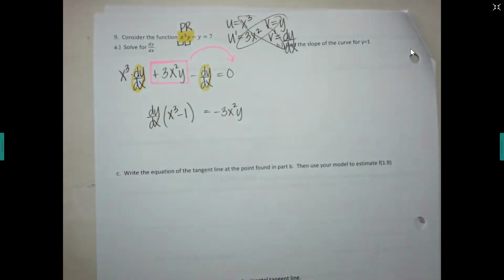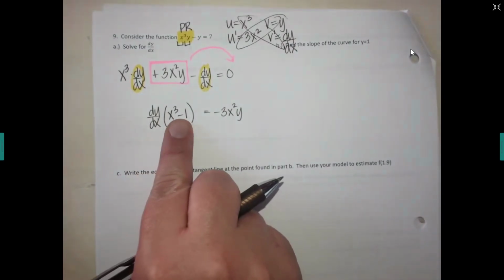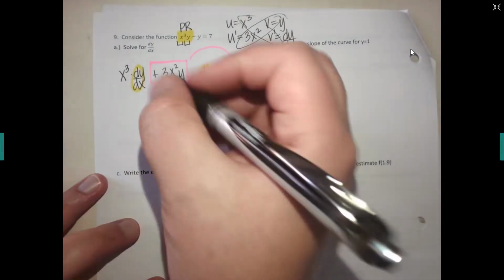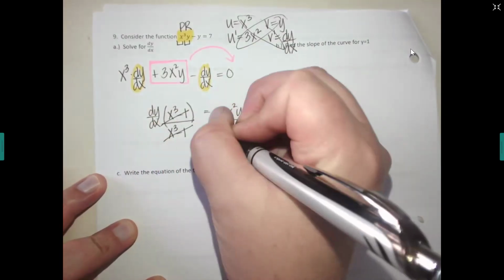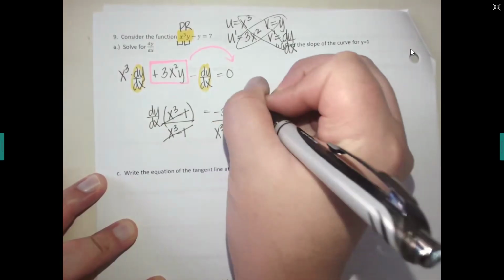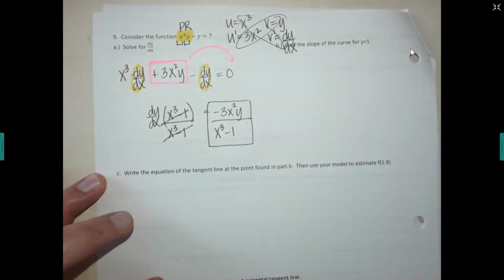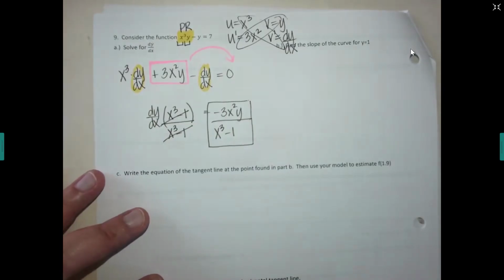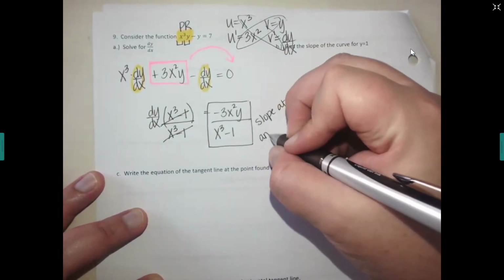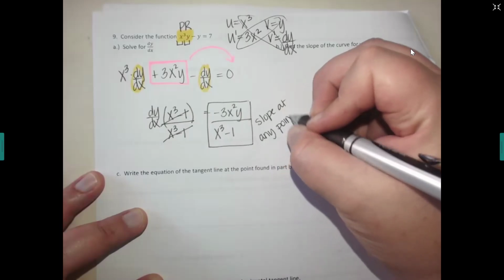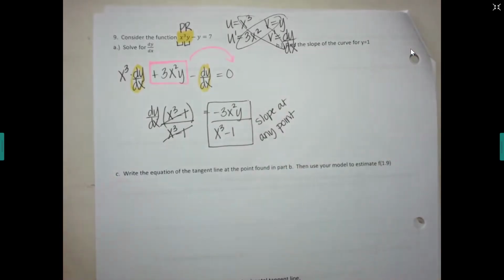Okay, then from there, your final step is to get dy dx by itself. So if it's multiplied by this parentheses, we can just divide to get that out of the way. So it'll be over x cubed minus 1 and over x cubed minus 1. Okay, that equation will tell you the slope at any point that you want, because that's what a derivative is. A derivative is the slope formula at whatever spot on the graph that you want.